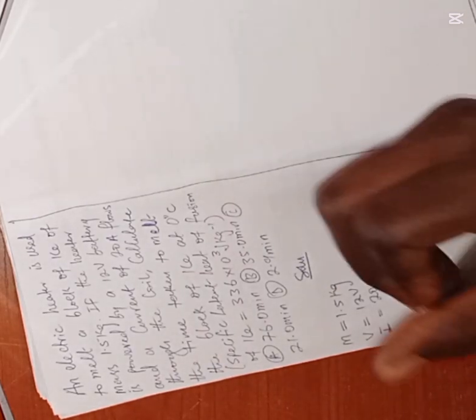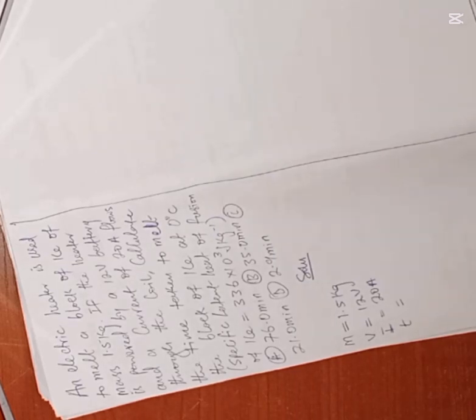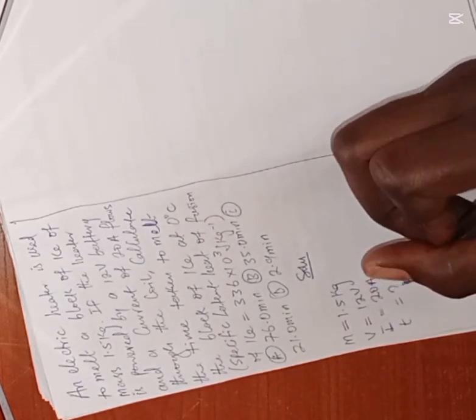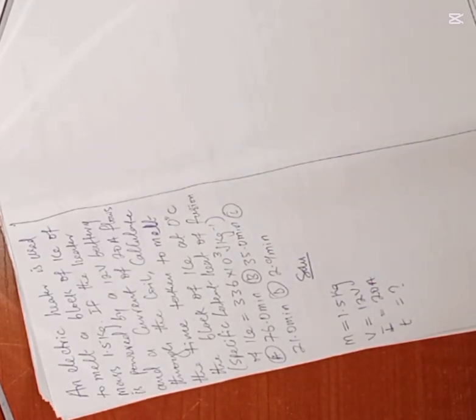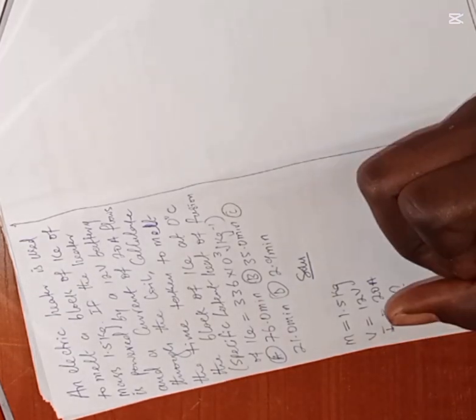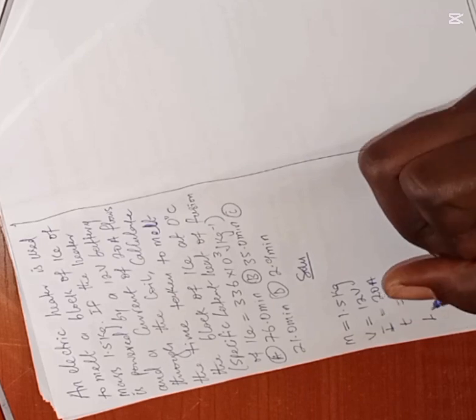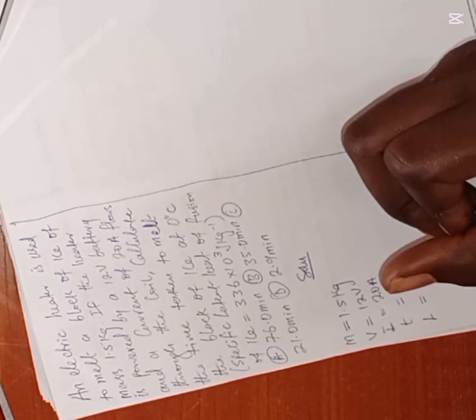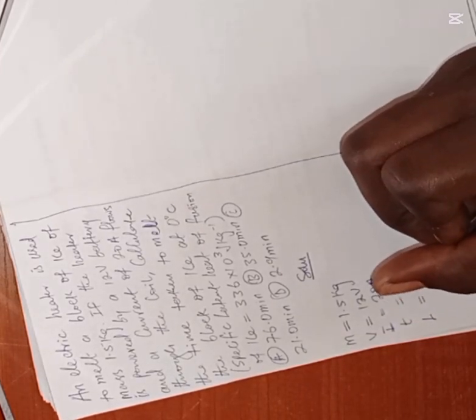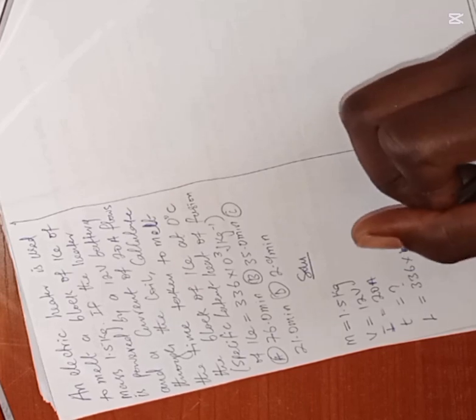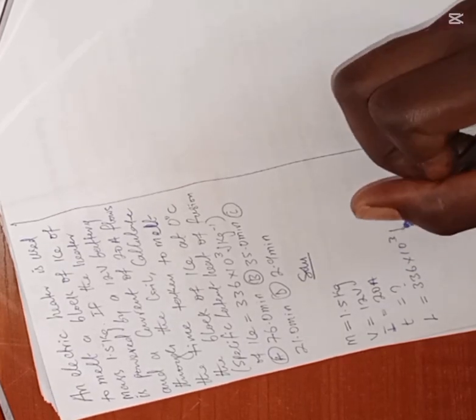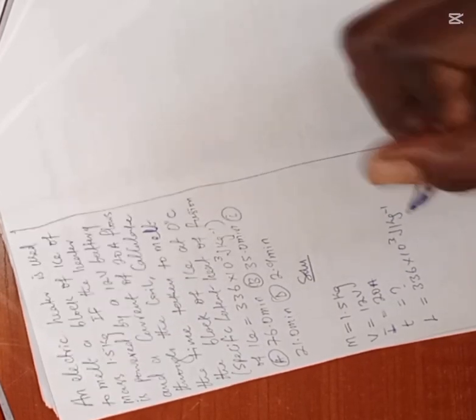Calculate the time taken to melt the block of ice at 0 degrees Celsius. They gave us specific latent heat, so I will use L to represent specific latent heat of fusion, which is 336 times 10 raised to power 3 joules per kilogram.